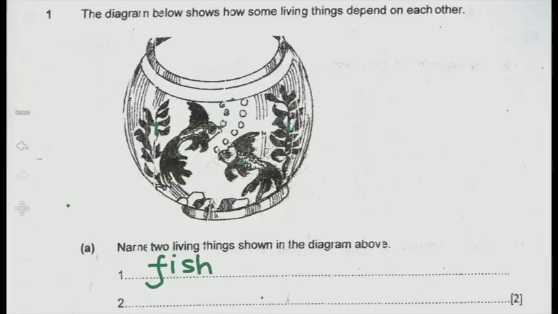Remember, there are no fishes. Even if there are so many fish, it's just fish. There are fish and these plants here. When we talk about living things, remember we talk about plants and animals. We don't know what type of plants are inside here, but we see by the leaves that these are plants. And plants are living things together with animals.